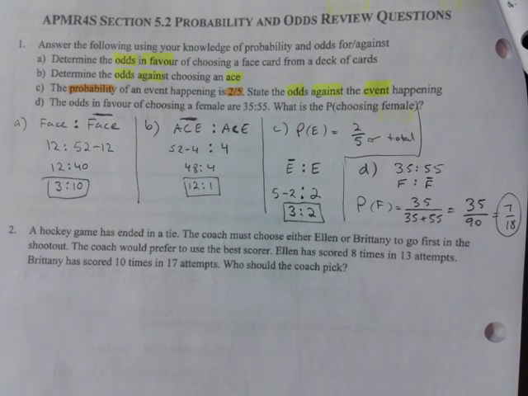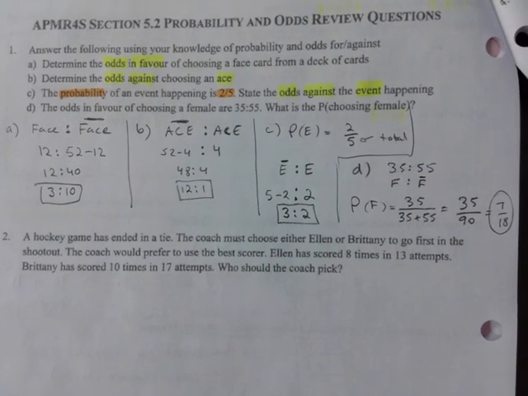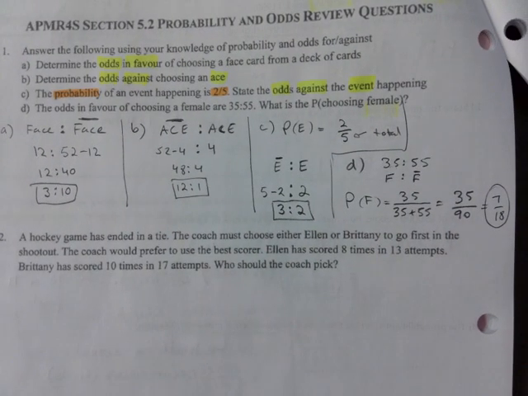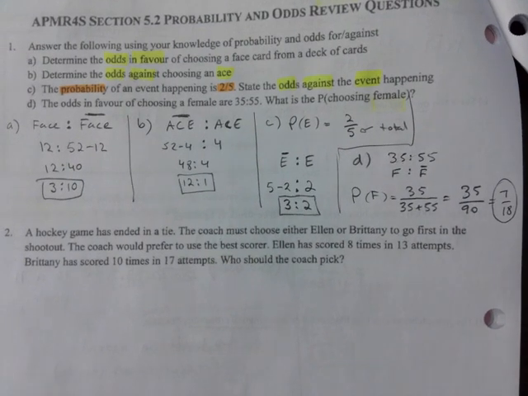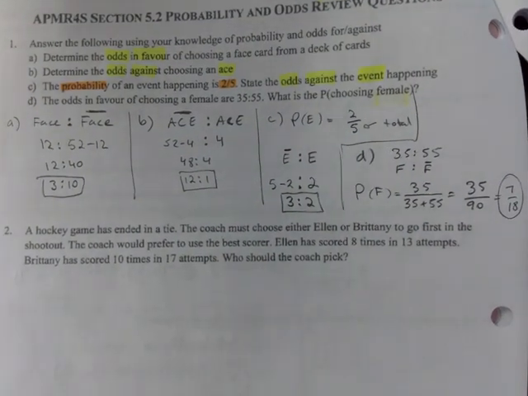Didn't ask decimal. If it doesn't ask, just leave it as a fraction, okay, guys? Don't turn it into a decimal. Don't turn it into a percentage. Just leave it as a fraction, and you're good to go. I would say don't even reduce it. On the exam, for sure, just leave it, because then you get full marks if you have done that right.